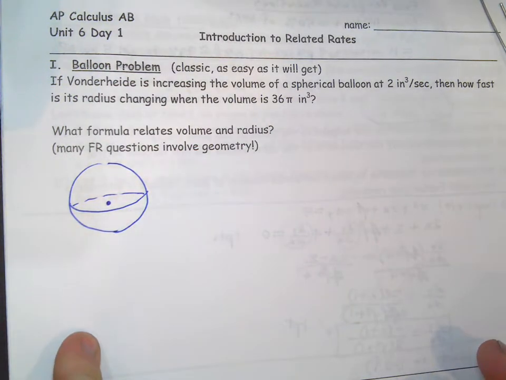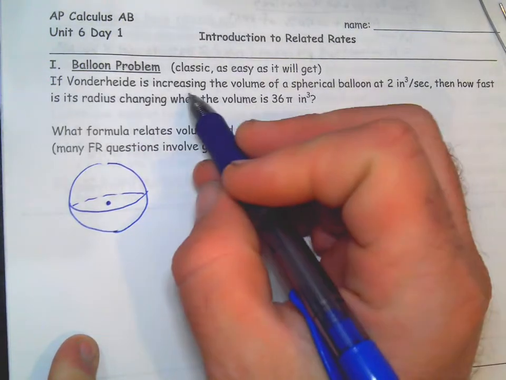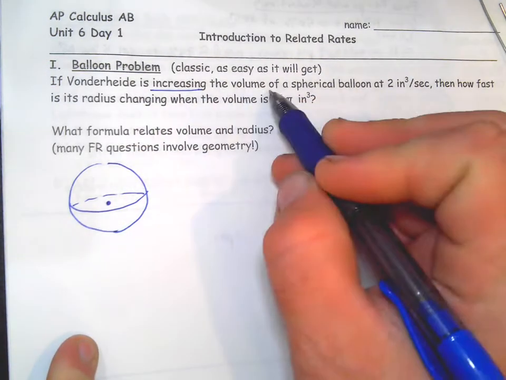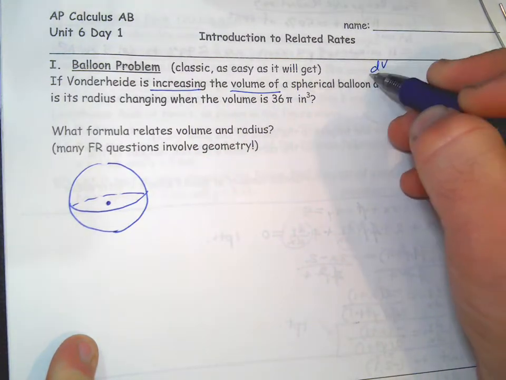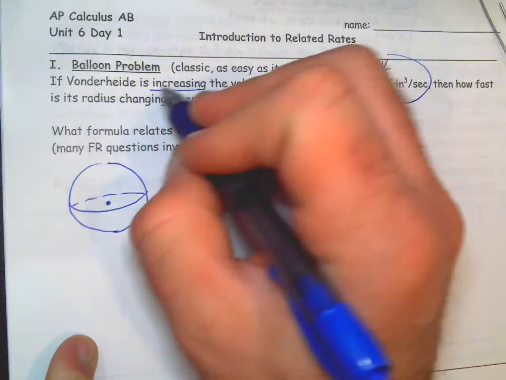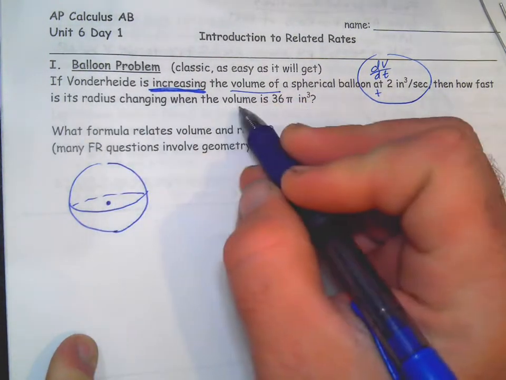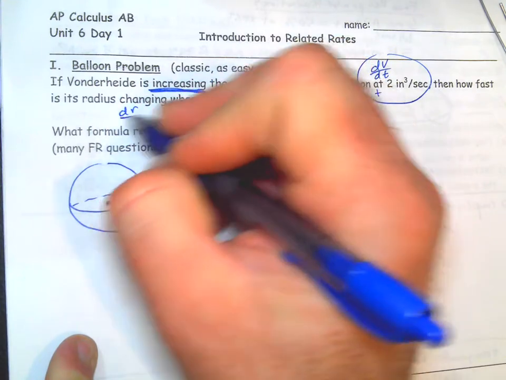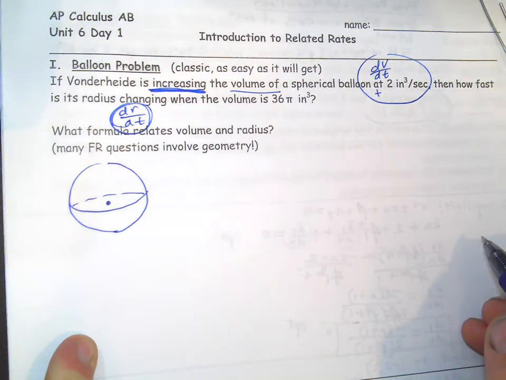Anyways, what formula relates the volume to the radius? So we have increasing volume. This is dV/dt, the derivative of the volume, and it's positive because it's increasing. You have to watch out, because if it says decreasing, you need to put a negative. How fast is the radius changing? So we're looking for dr/dt, the rate of change of the radius. It's a derivative, dr/dt.